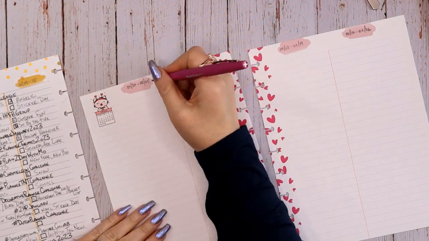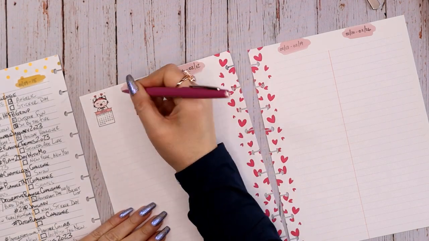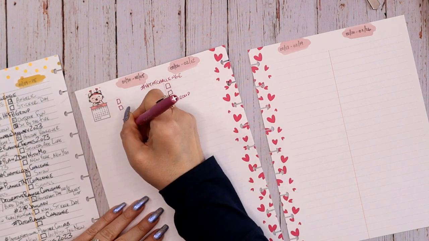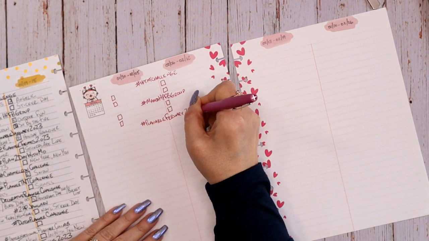And I did move these way up so that I could go ahead and use that very top line of real estate because I'm going to run out of space. I know I am. So just going to speed this up while I write these in real quick.